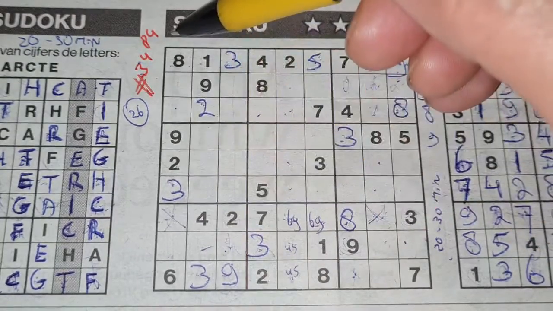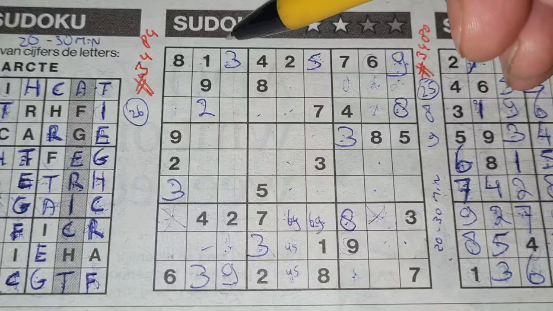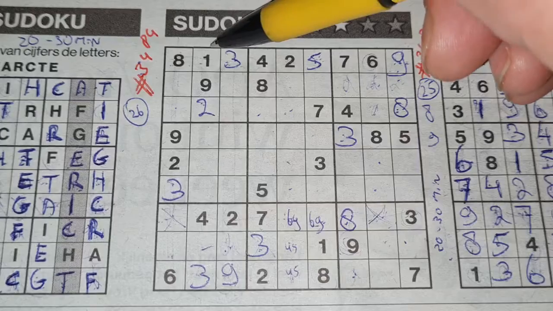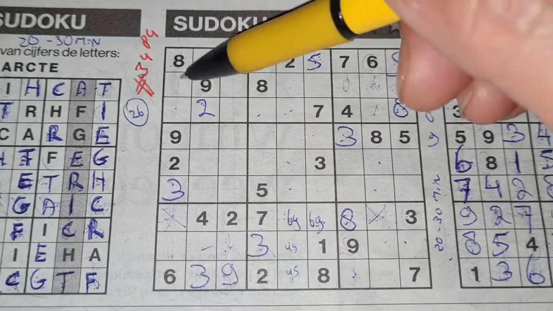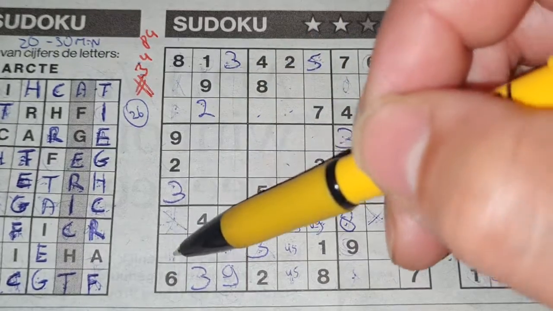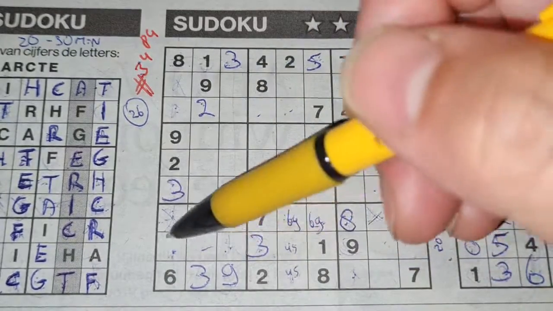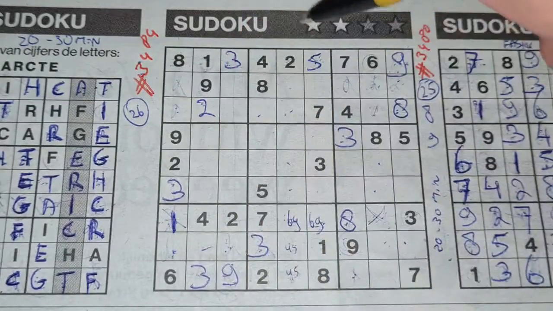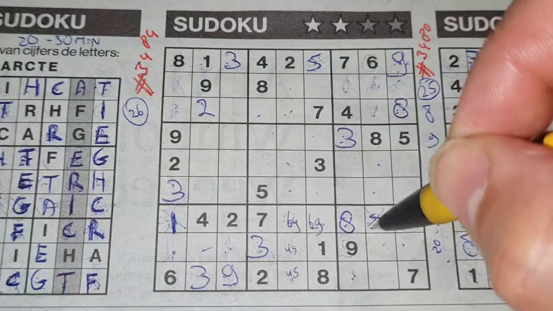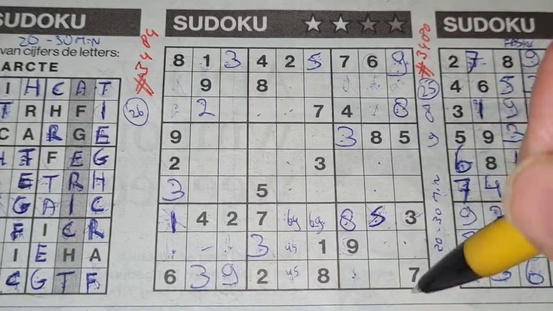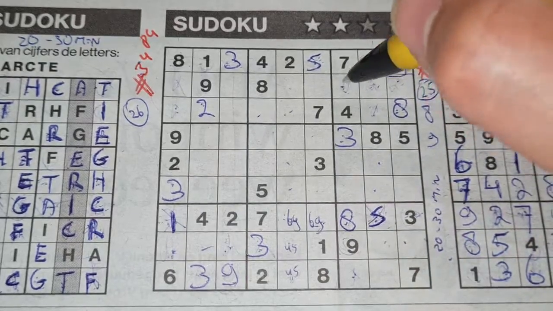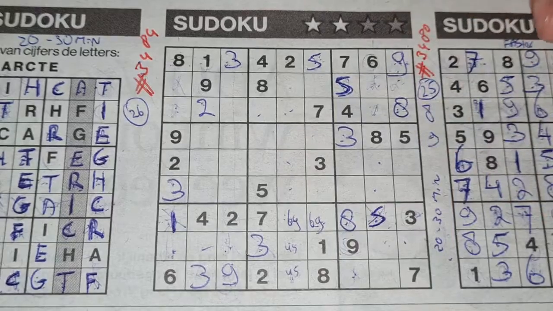4 missing numbers in the first column. One of the missing numbers is 1. We see a 1 in this big square, so no 1 in these 2 boxes. So the 1 could be here, could be there. We see there 1, so no 1 there, 1 should be here. And 1 box left in this row. I believe the 5 is missing, okay. So we have a 5 in this column, 5 in the column next. So in that column, the only place for the 5 should be there.